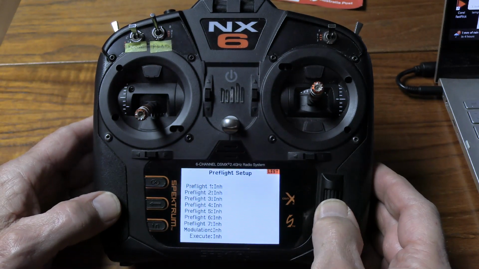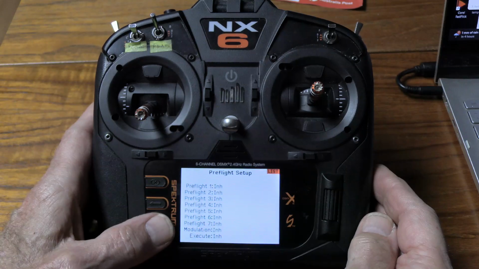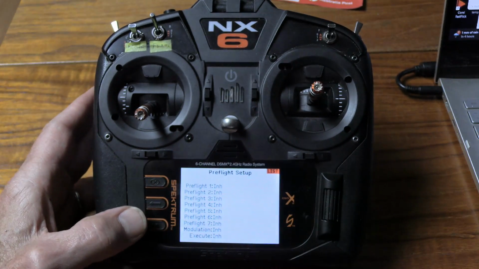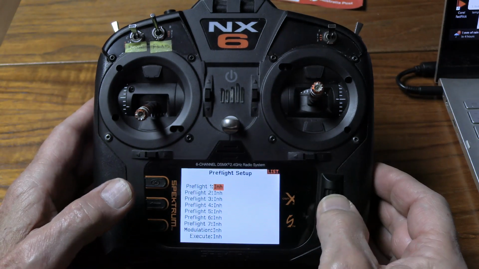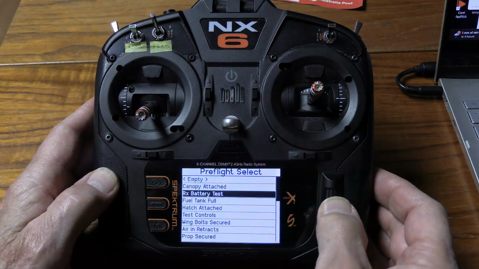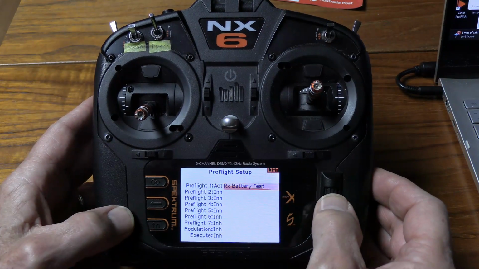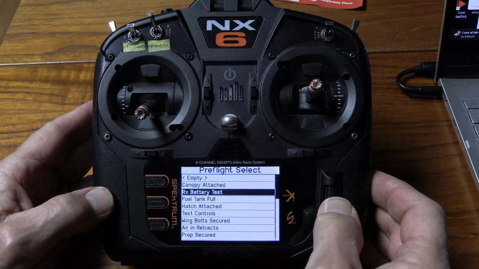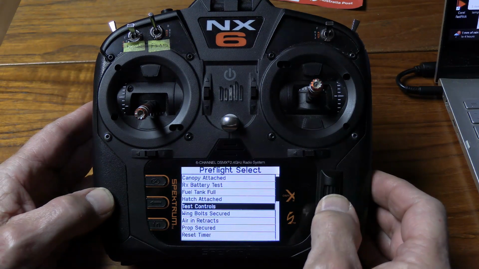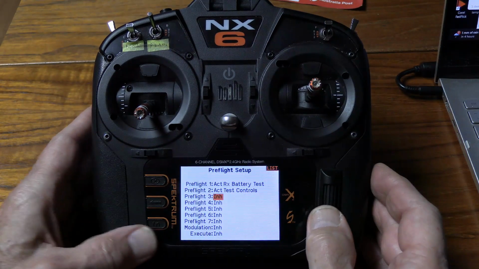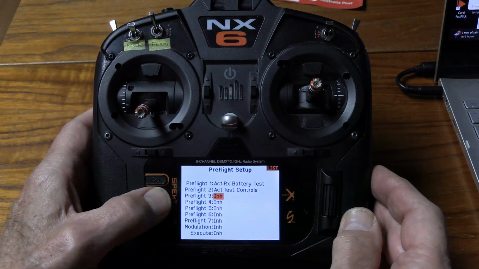Pre-flight setup, this is just for setting up your list. You can have a list that when you hit the function menu, you go to pre-flight setup, and then it gives you the various items to go through. And so you pick the first item and say, okay, it might be a battery test. And then the second item might be test controls. Whatever you might have, you put those in there, and they can be reminders for you to make sure you don't miss those things.